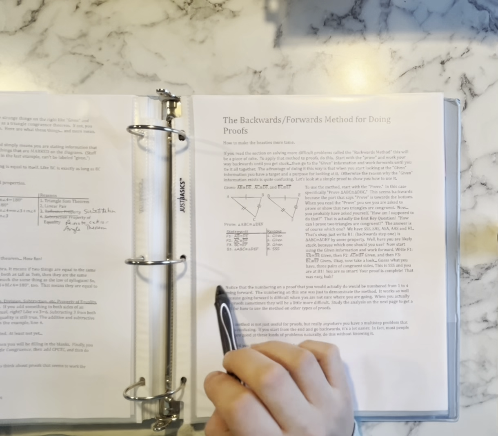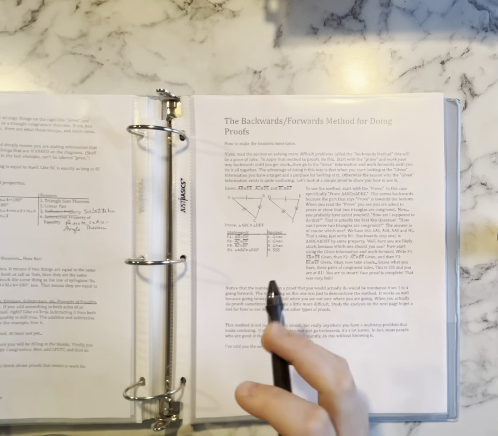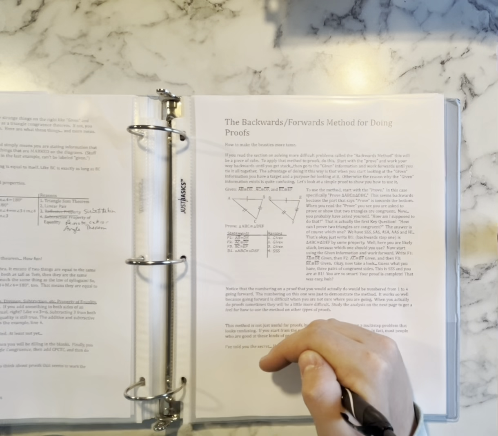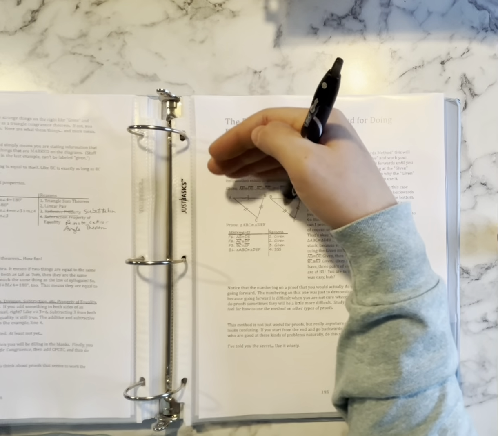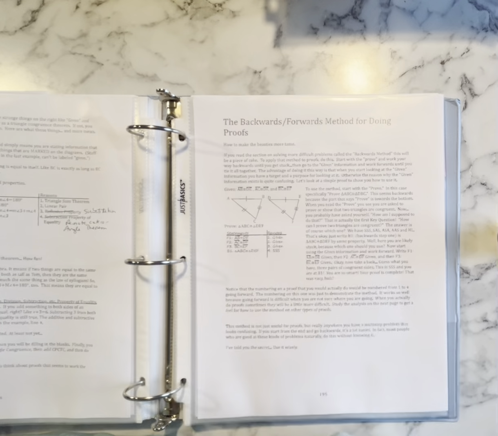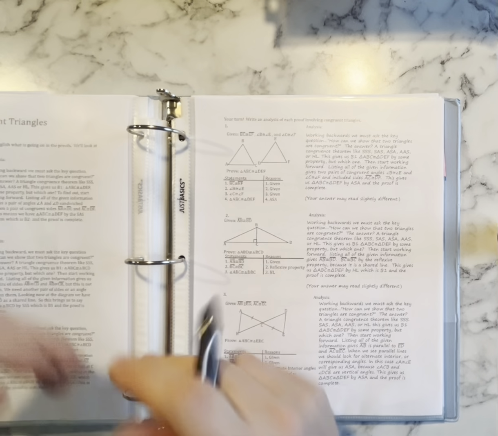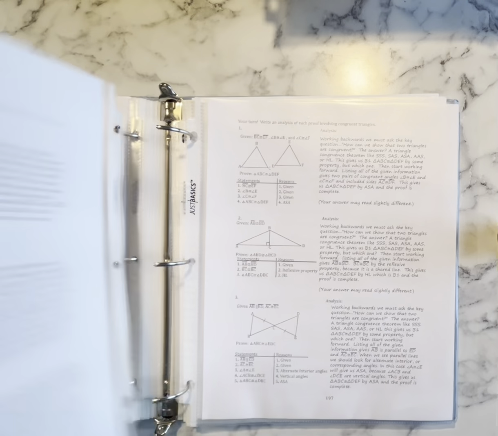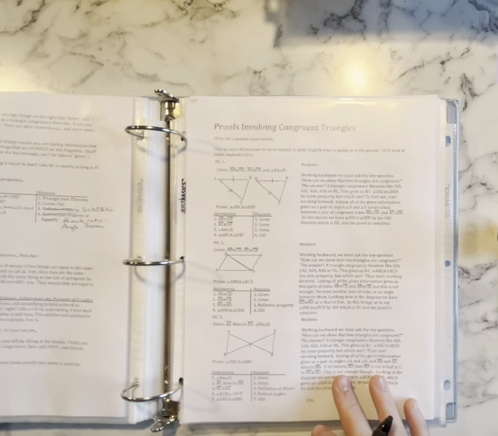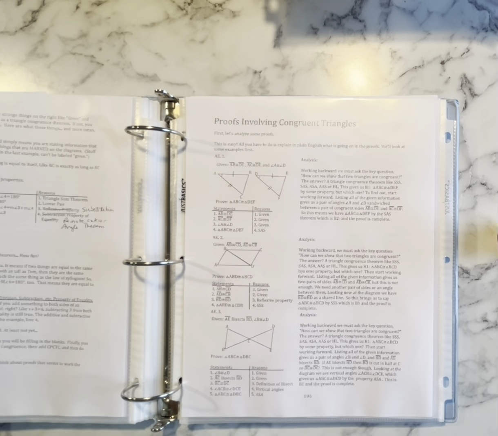So basically, you start with the final question, what we need to get at the very end, and then we go back to the top and see what is given to us and kind of fill in the blanks and see what we need. All right, so now we are actually looking at proofs involving congruent triangles. These are the ones we're probably going to be doing a lot. We're going to be doing different types of proofs, but this is the one we really hone in on a lot.